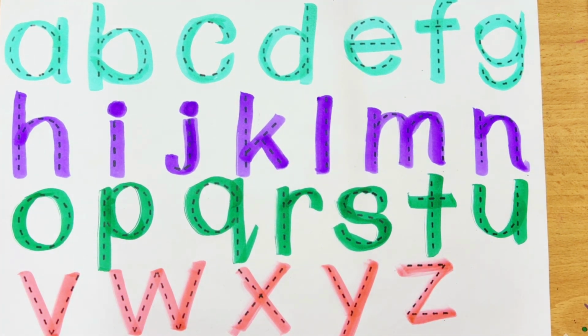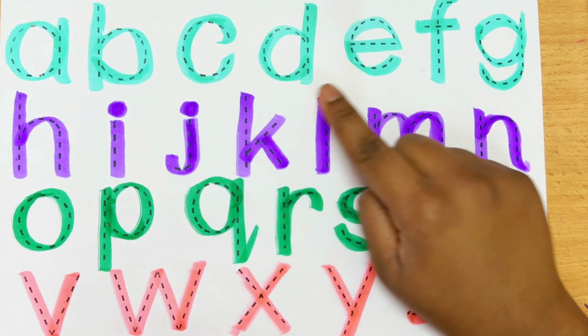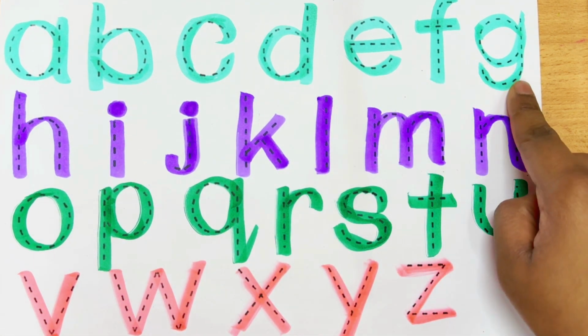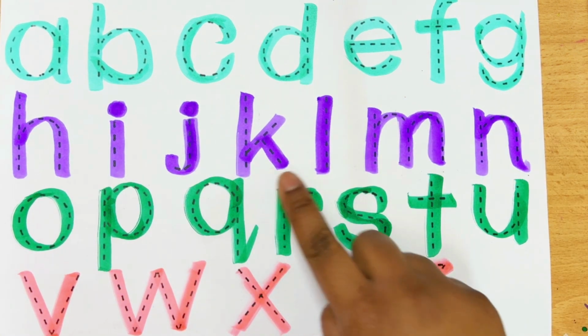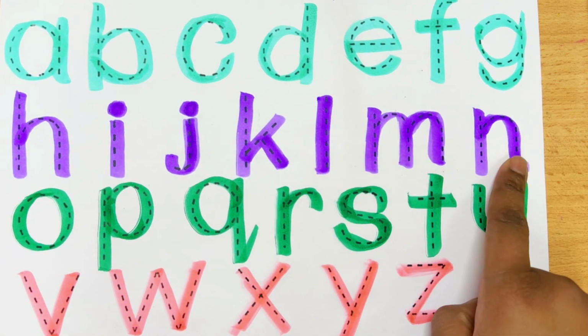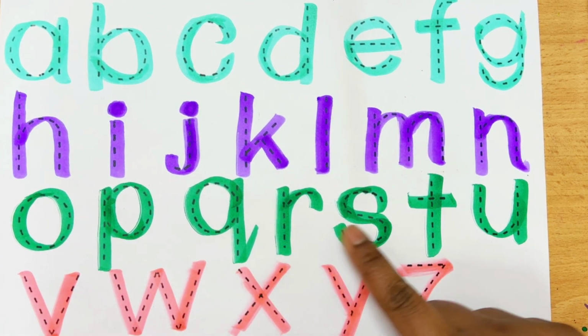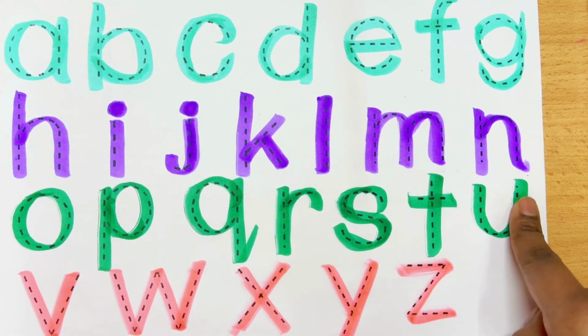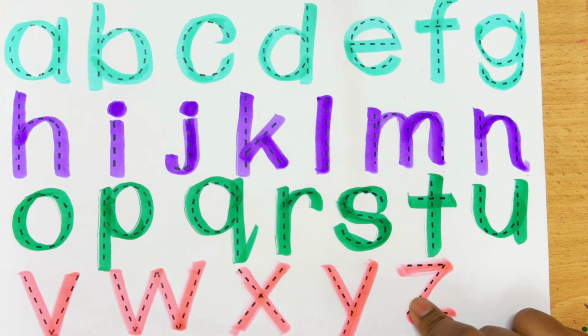Let's revise again. A, B, C, D, E, F, G. H, I, J, K, L, M, N. O, P, Q, R, S, T, U. V, W, X, Y, and Z.